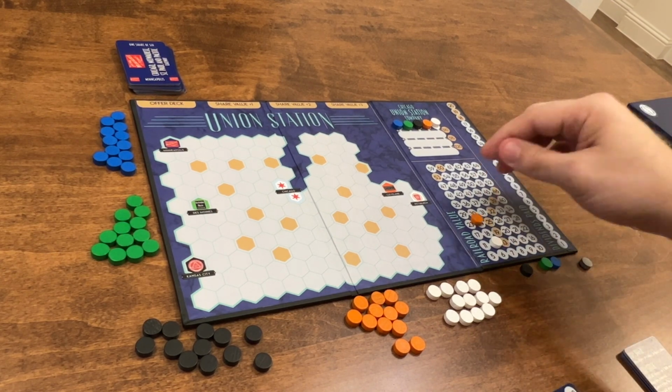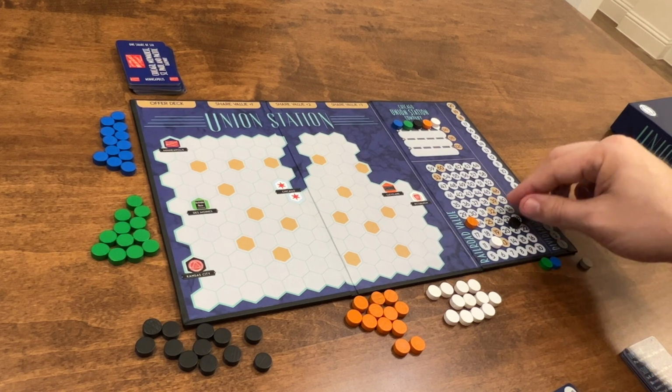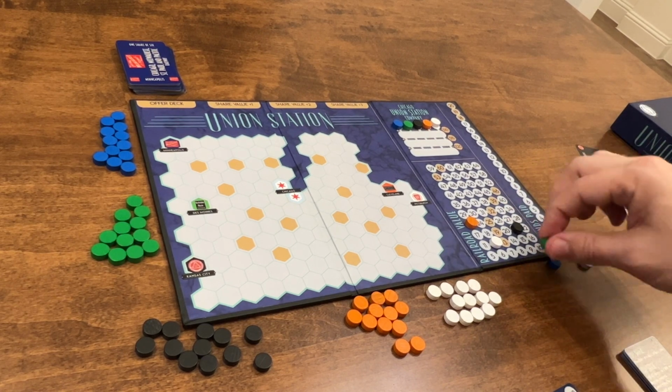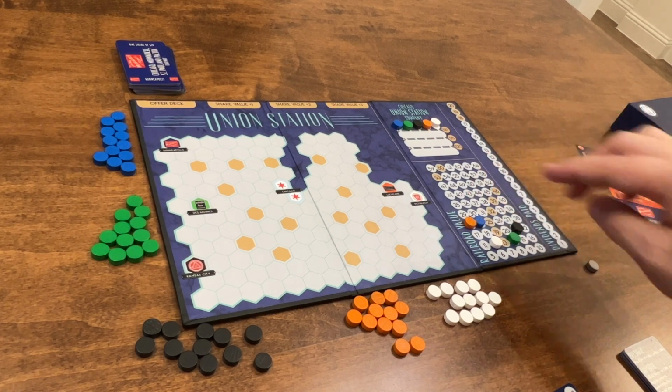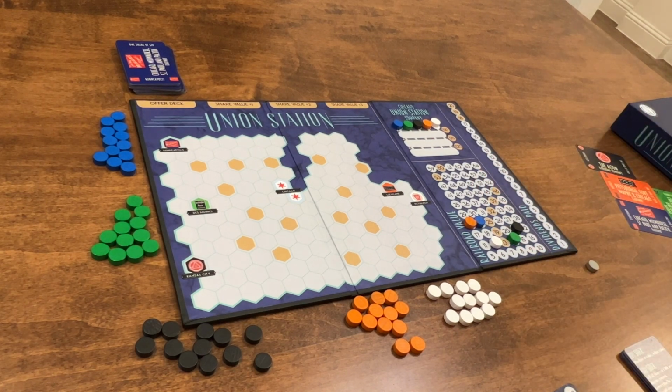Who knows? As the initial auction goes on, this is going to get populated. Now, the person who owns a share in the lowest valued company gets to take the first turn, which, surprise, is me. On your turn, you get to do one of 3 things: you can buy stock, you can sell stock, or you can lay track. Let's talk about probably the easiest one, and that is laying track.